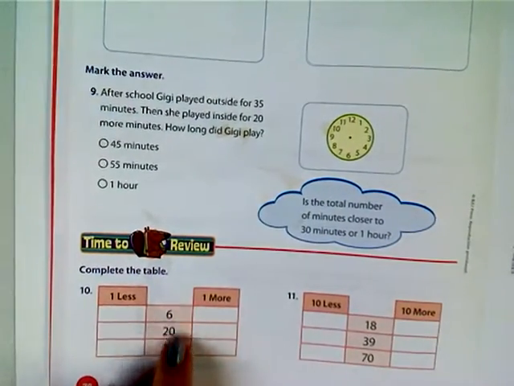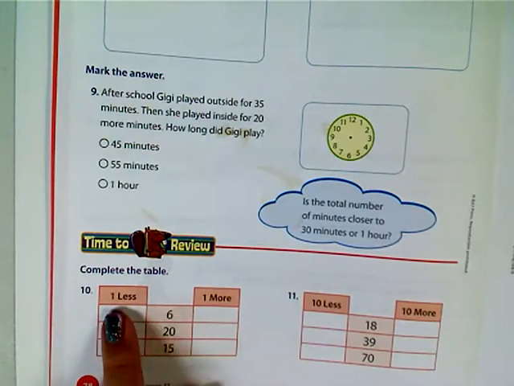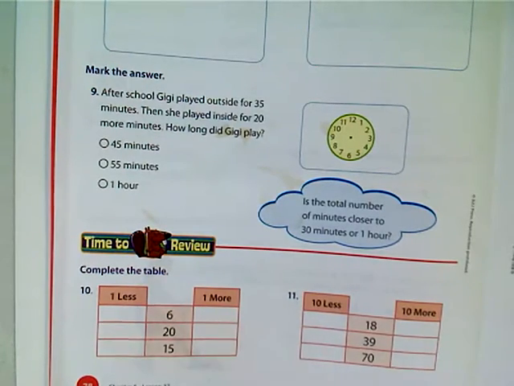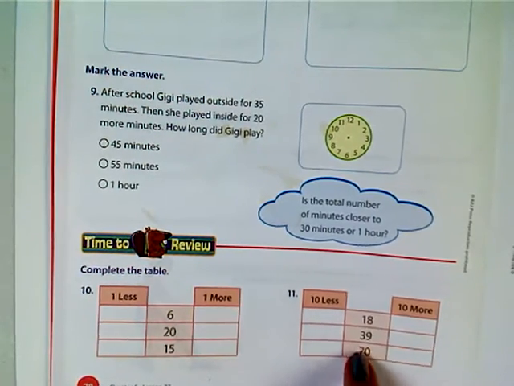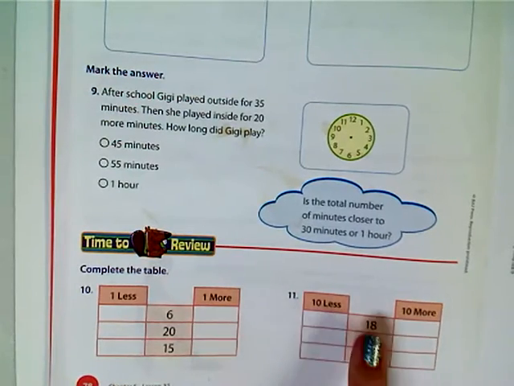And then the bottom here says time to review. If we have our number here in the middle, I want you to tell me what's 1 less and 1 more. For number 11, here's our number in the middle. Tell me what number is 10 less and 10 more.